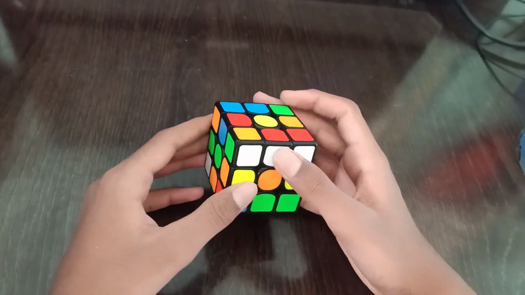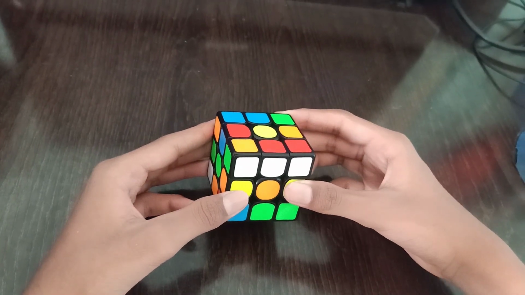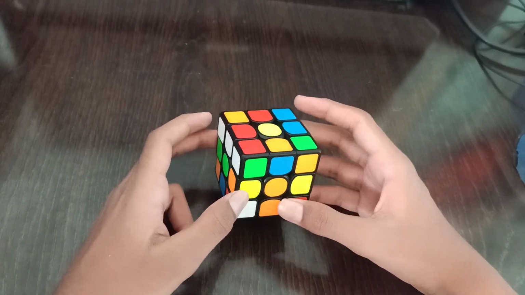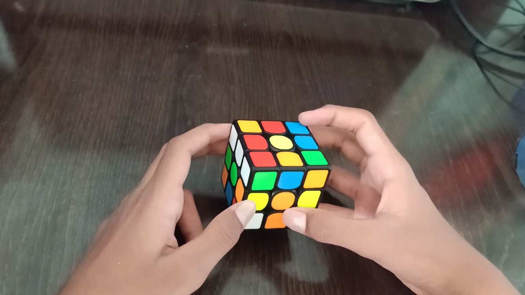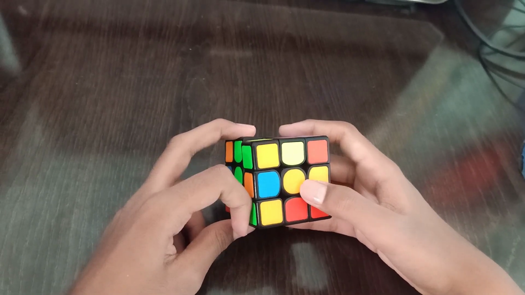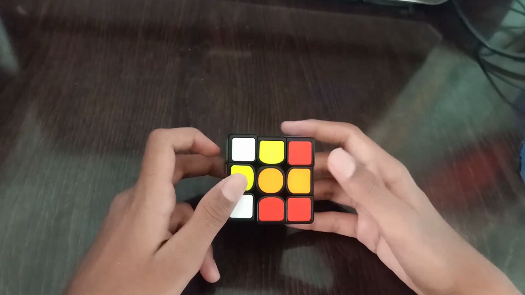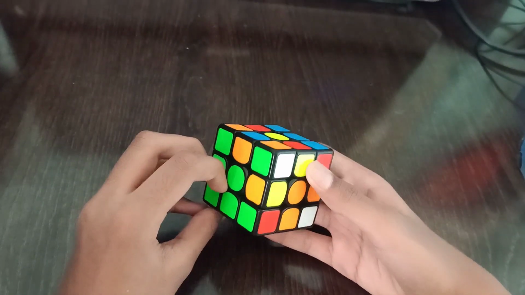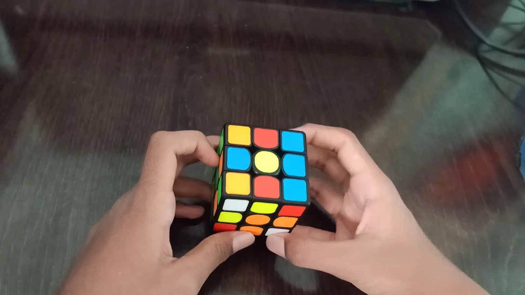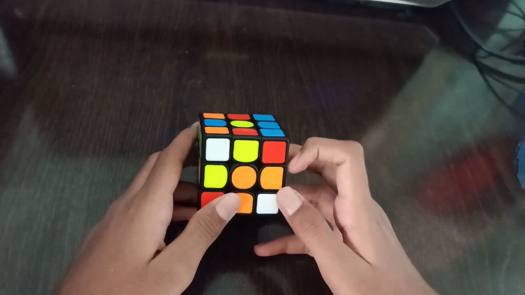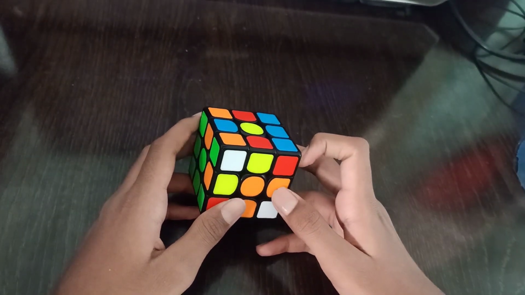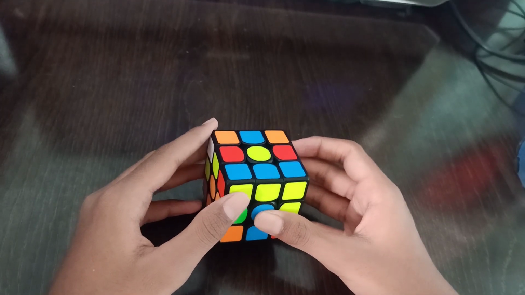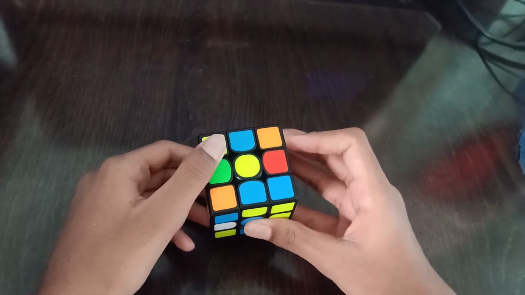So we would do a DU, and we would insert it by doing L, F prime, L prime, and we would do a D2 to fix, and we have an extended cross in the back. So we see this pair right here. So we would solve this by rotating and solving in the back like this.